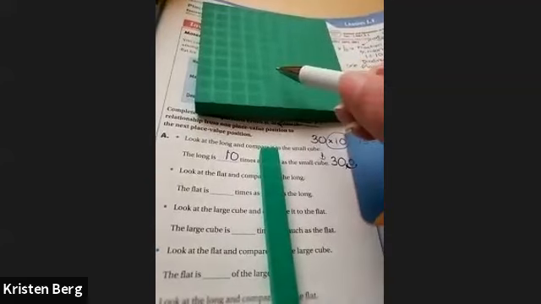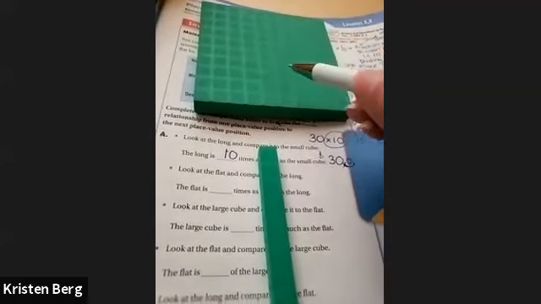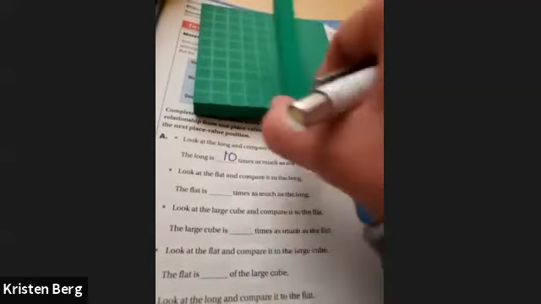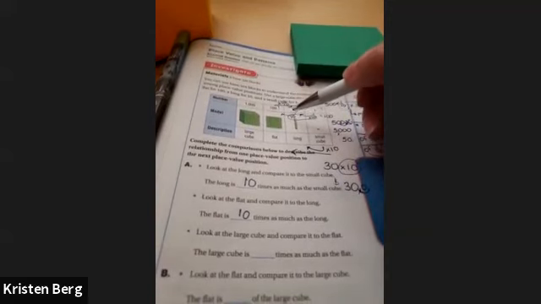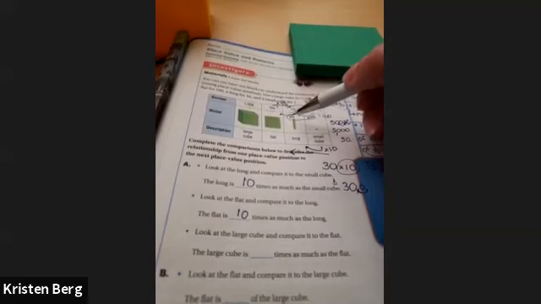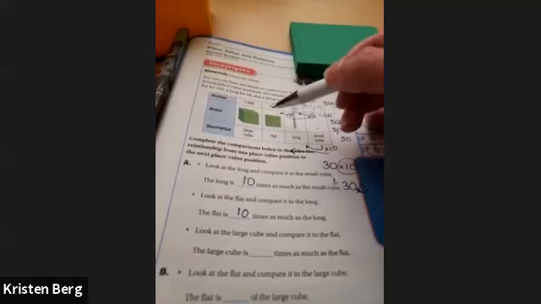You should be saying this one is bigger, but how many times bigger is this? And you need how many of these to make up this? You need 10 of these. So therefore the flat is 10 times larger than the long. And then here you can see that as well. The 100 to 10. So if you take 10 and you times it by 10, it is 100. So therefore the flat is larger by 10.